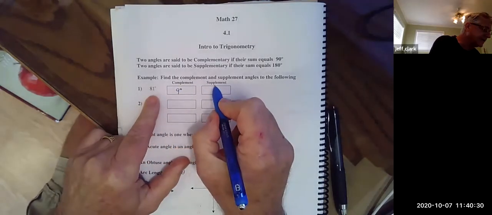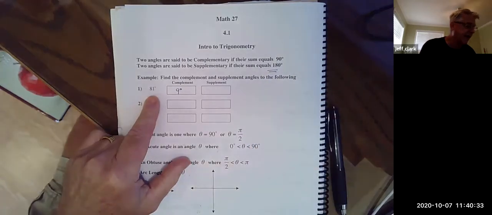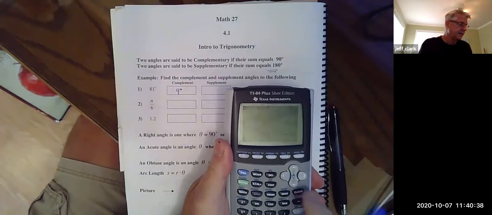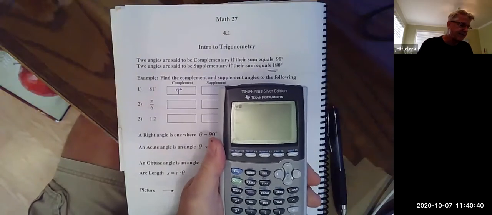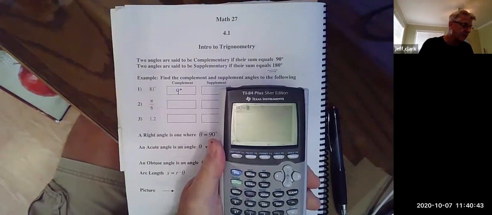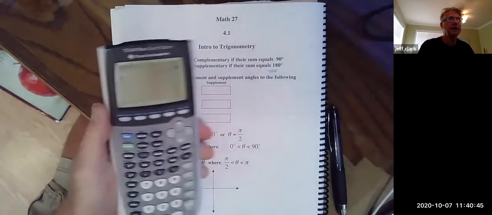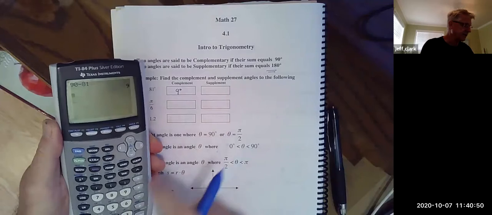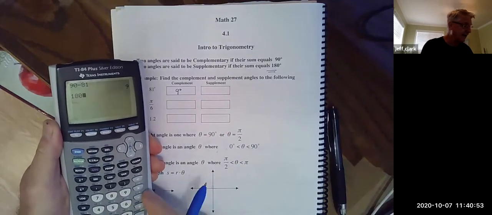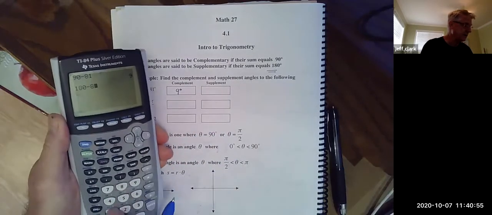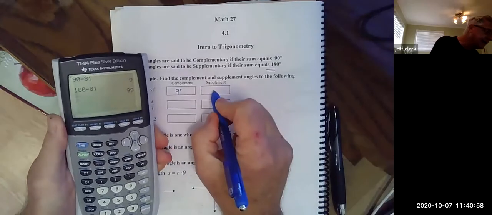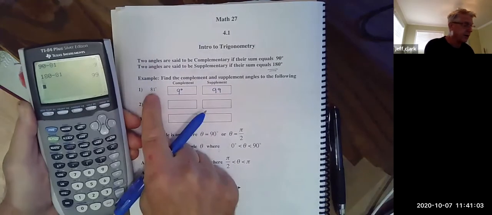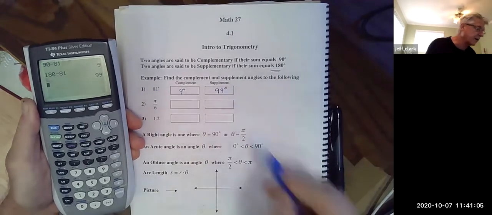Same thing over here, a supplement gives you 180. So what you could do is say, on the complement, I need 90 and I subtract what was given to me, 81, and so I get the 9. Okay, same thing here, supplement. I need 180, I subtract 81, so I need 99. Now, if I just left it 99, that's a radian. Now, you're talking degrees, so you have to put a degree marker there.